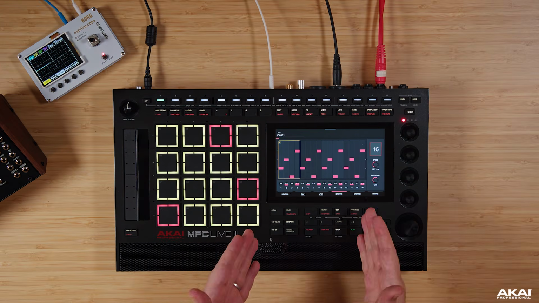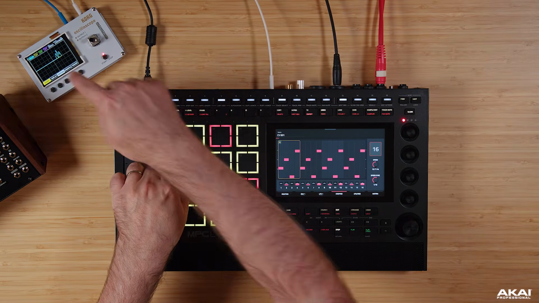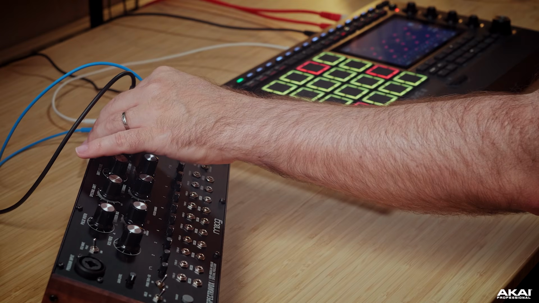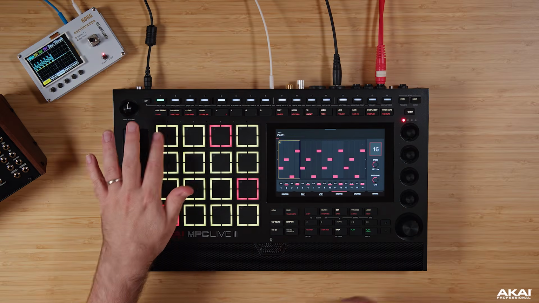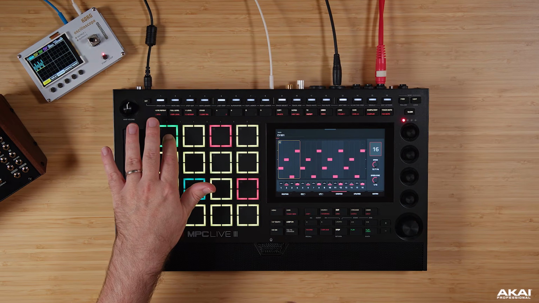Now, in order to trigger the stepper, you do have to hold a note, as you can see on the oscilloscope. So let's hear the Spectravox. That is the VCO. And now put on the stepper.